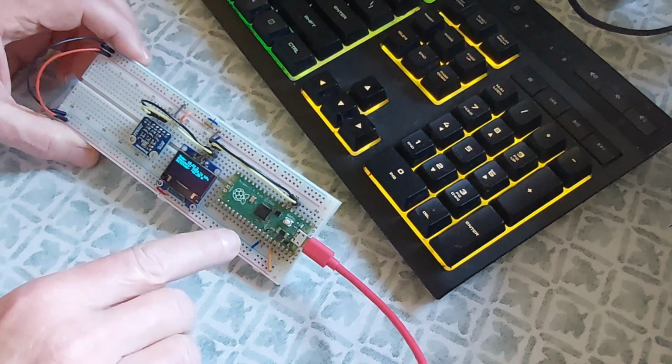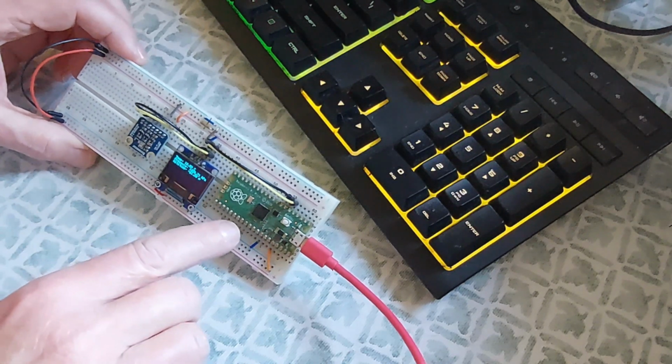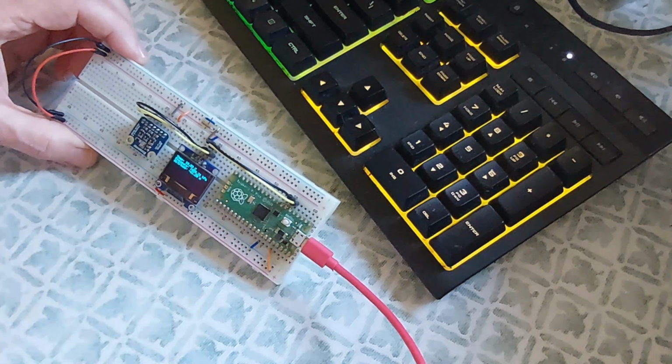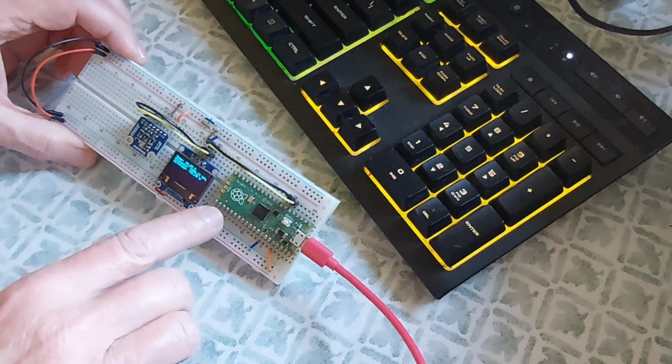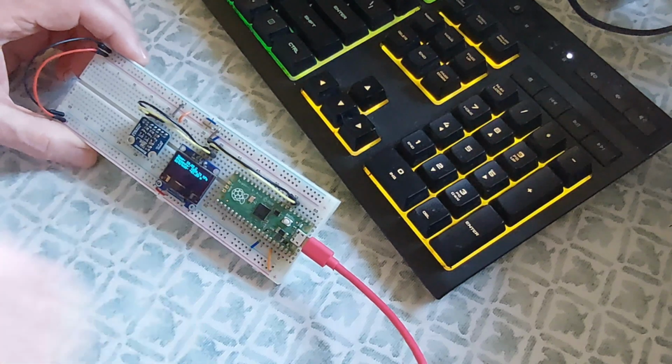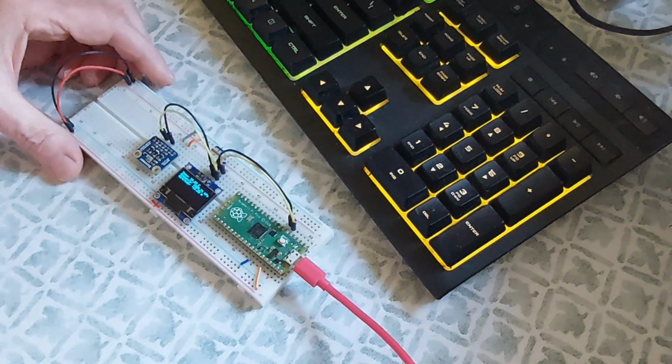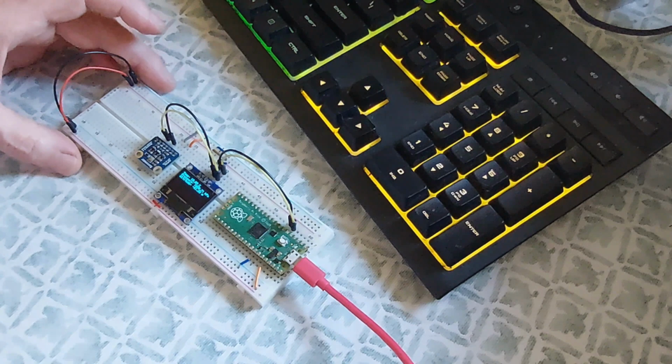And I've used a Raspberry Pi Pico H, which is a non-Wi-Fi version. Okay, I don't need Wi-Fi in this case because I'm not on the internet.